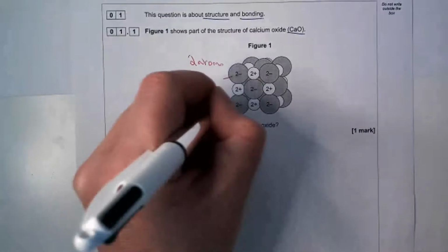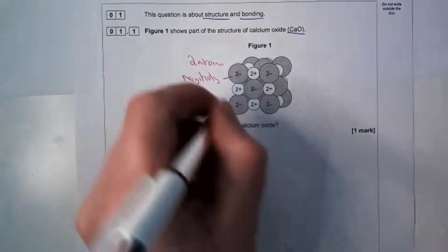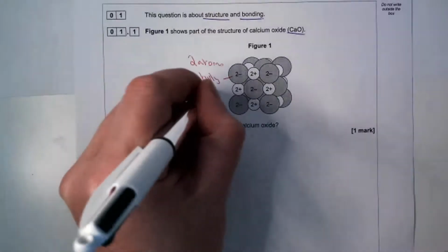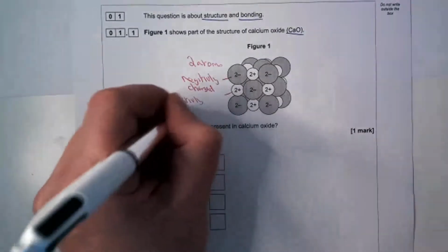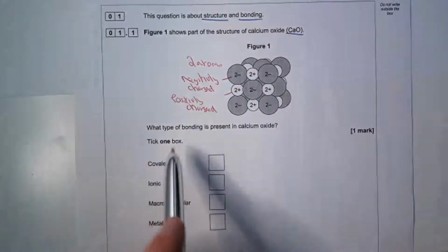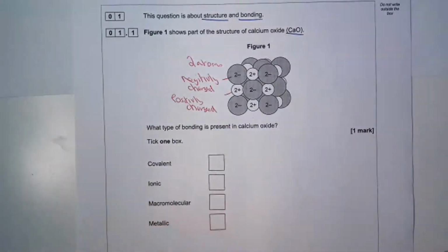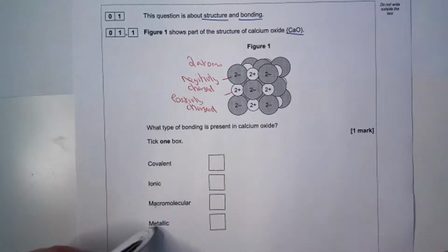One negatively charged and one positively charged. The question then says, what type of bonding is present in calcium oxide? And we're given a choice of 4. We've got covalent, ionic, macromolecular, and metallic. So I'll go through each of these and then we can make the link to figure 1.